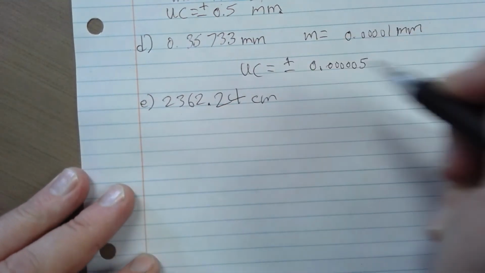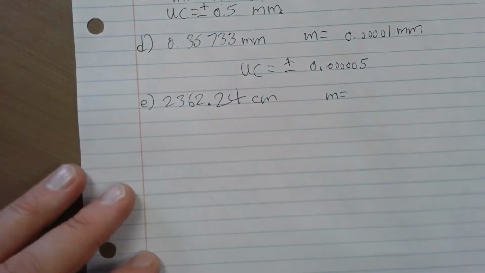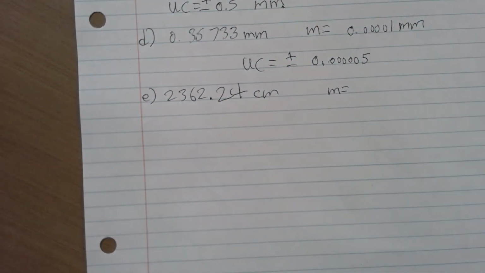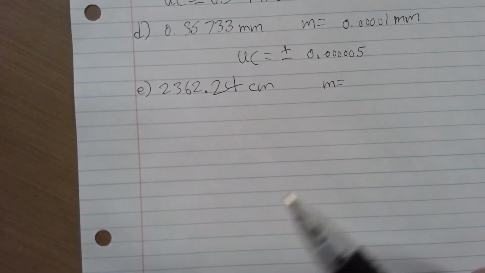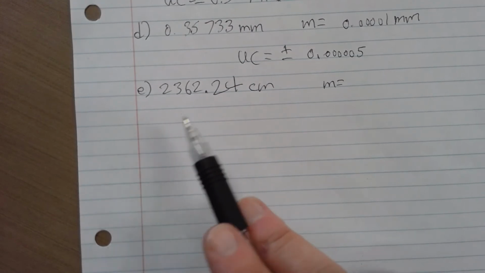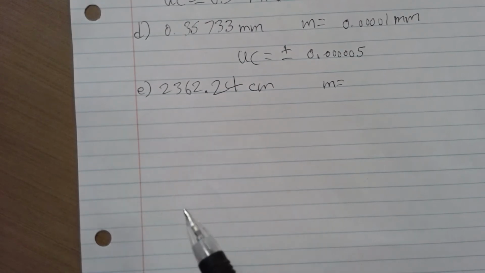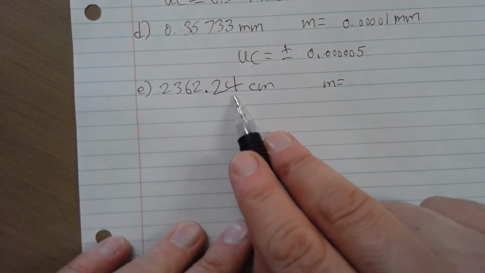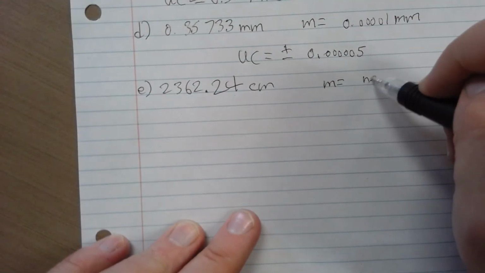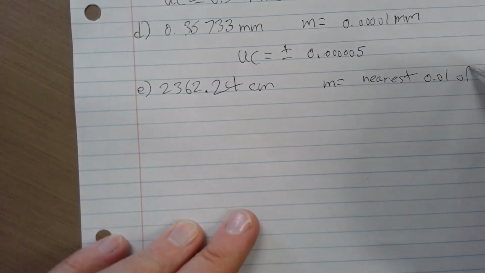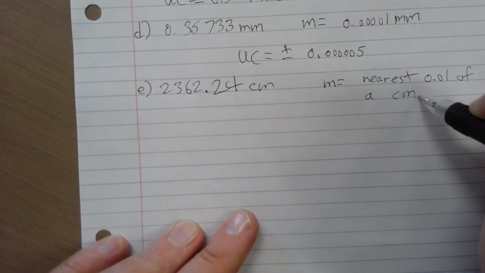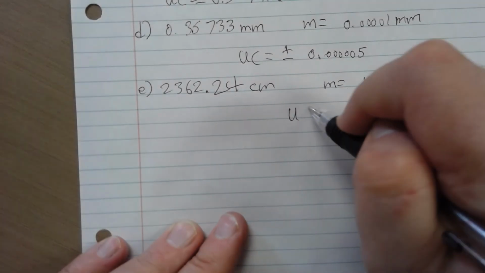2362.24 centimeters. Measurement equals 0.24. You could go with millimeters here, I guess, but that would be a massive number. Let's just say it's precise to the nearest 0.01 of a centimeter, because you've got 2 decimal places, 2 numbers after the decimal.